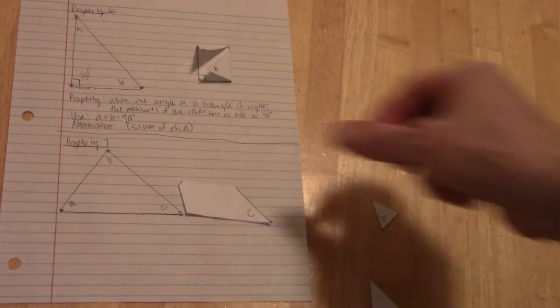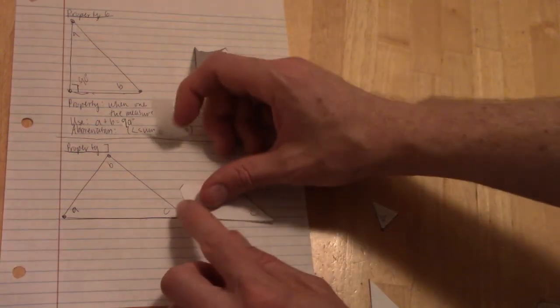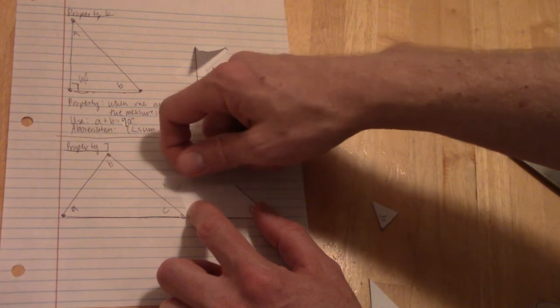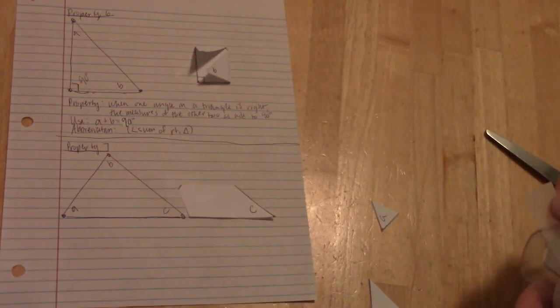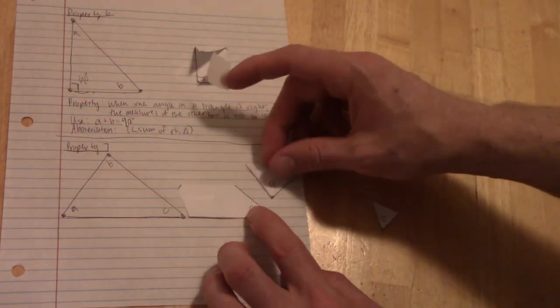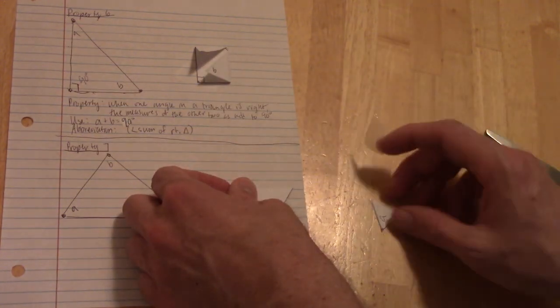The number C I want to keep in kind of the triangle form. Here, I'm going to tape A and B down right next to C. And as you know, A and B and C together will add up to 180.